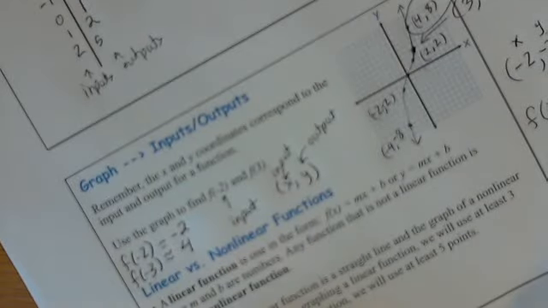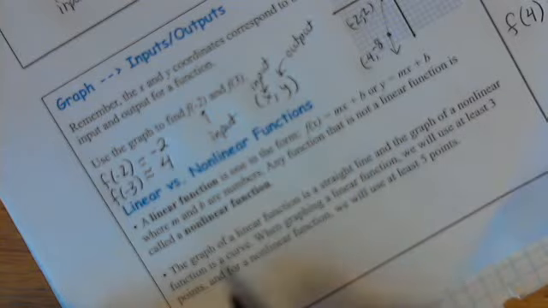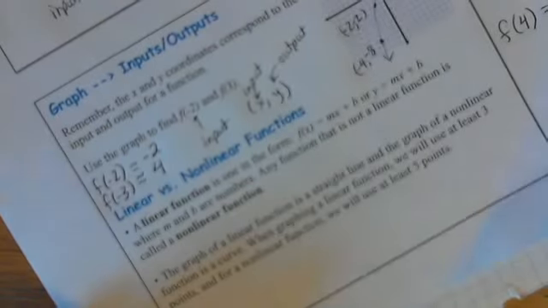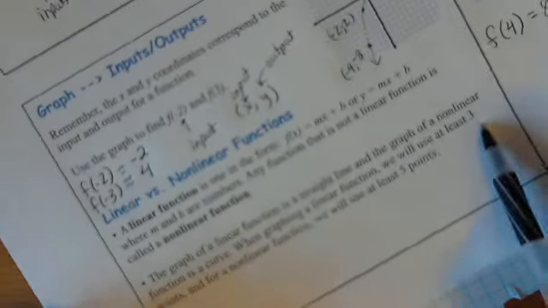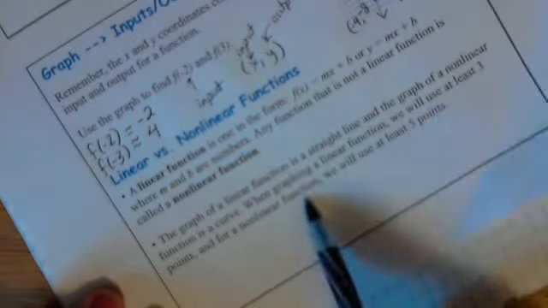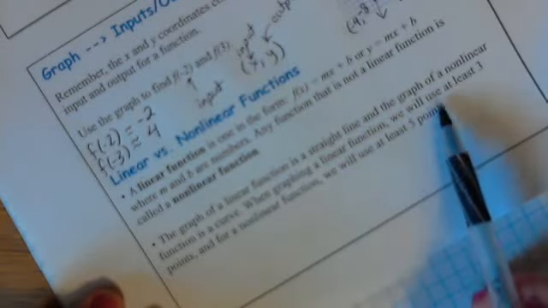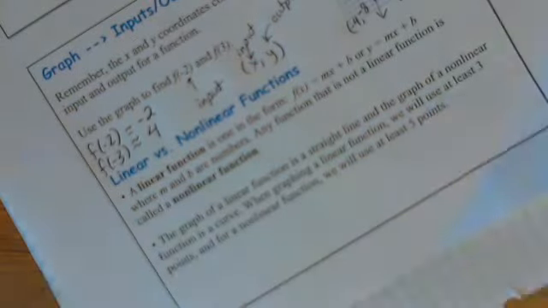There are many other types of functions, and for now we're just going to call them nonlinear functions. The graph of a linear function does make a straight line. The graph of a nonlinear function is usually a curve, but we can also have scatter plots and other types of combined linear functions. So when you're graphing a linear function, we want you to find at least 3 points on that graph. And when you're graphing nonlinear functions, we're going to shoot for at least 5 points. And we'll have more examples of that later.